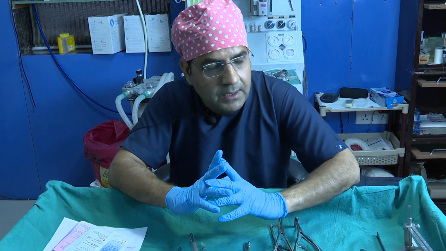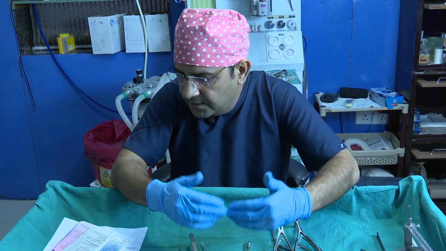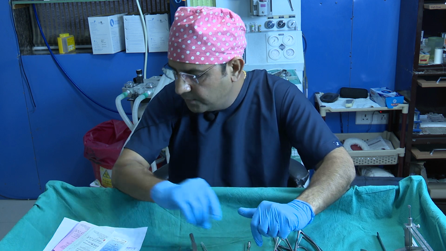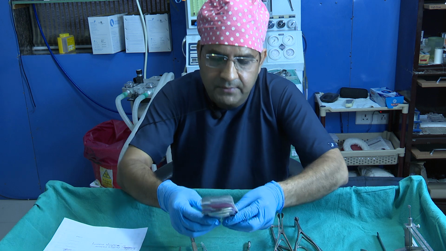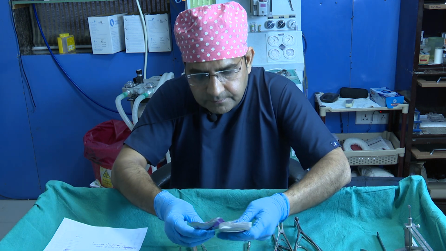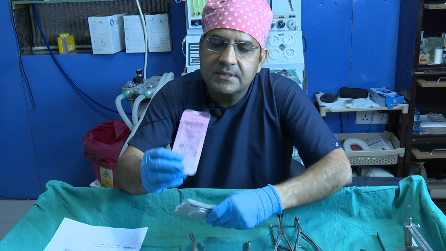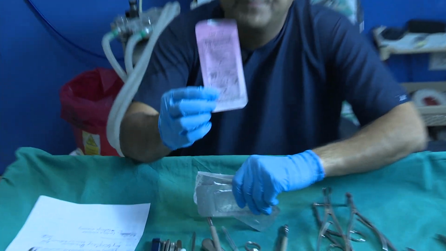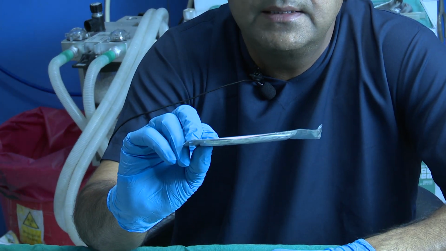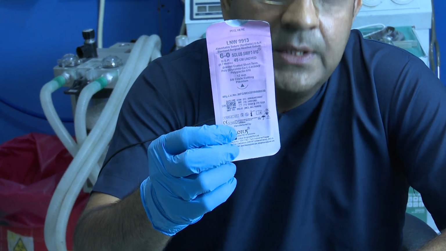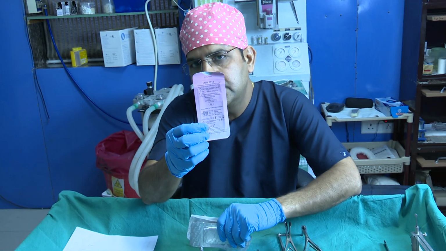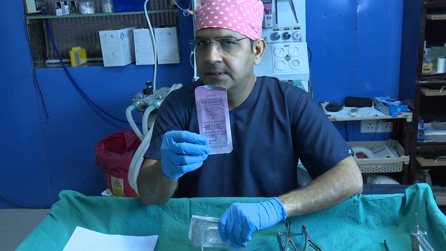And there are a lot of queries from my younger friends about the different types of sutures that we usually use in rhinoplasty. These are the fixed sutures that we usually use. This is the 6-0 Vicryl Rapid. We usually use this 6-0 Vicryl Rapid for closing the transcolumellar and the marginal incisions.